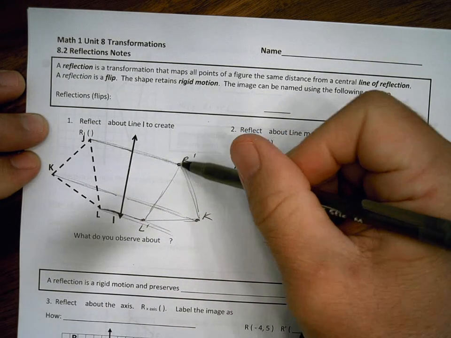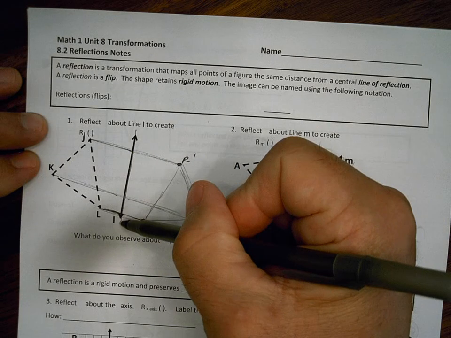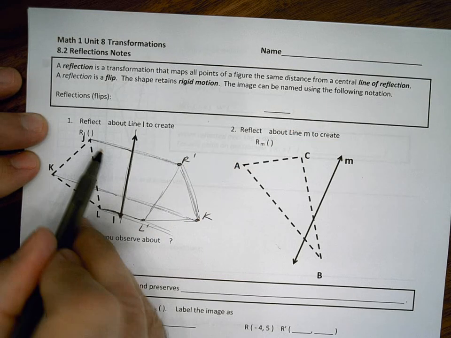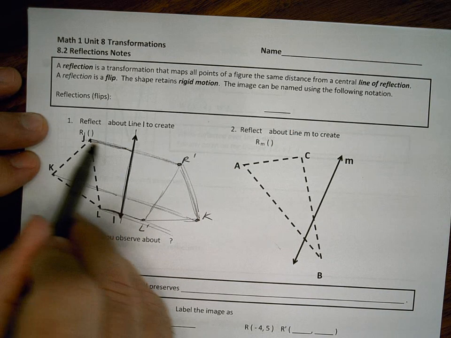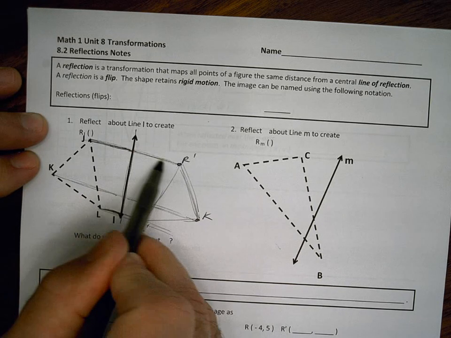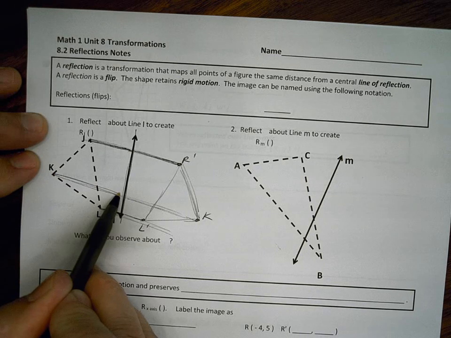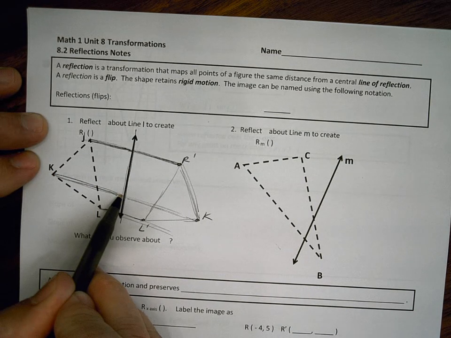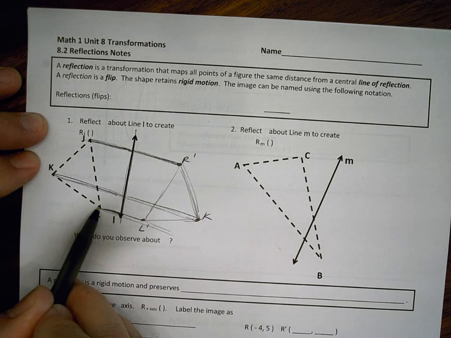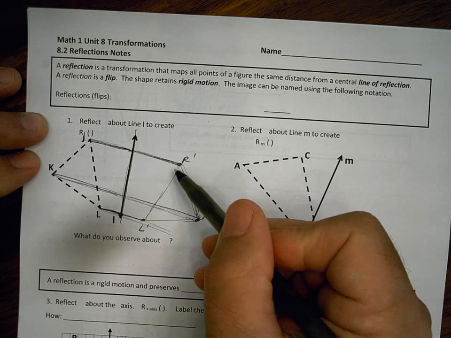Now, obviously, I did that without measuring. But if this is our line of reflection, our points will move the same distance from the line of reflection. This, say, is, I don't know, let's just say 10 spaces, so this would be 10 spaces. This is 3 spaces, so that would be 3 spaces. And that's how we get that reflection.